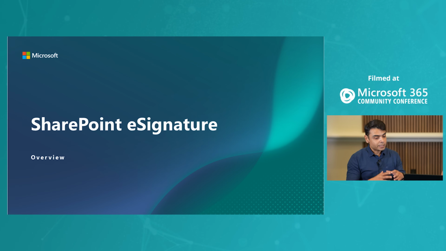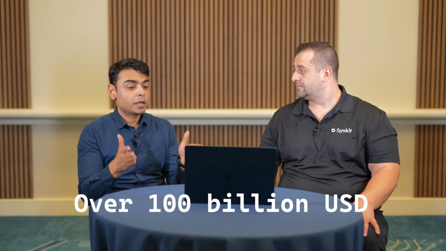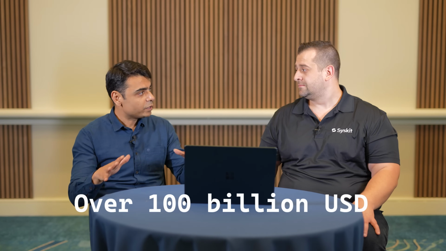Okay. So this space, to start with, is a huge space. Let me give you some numbers. In North America only, all businesses together spend around $100 billion plus to maintain manual, paper documentation. So this is a very, very big business area. The primary reason we are entering this market is because of integrations and seamless integration.